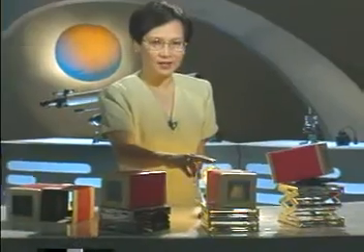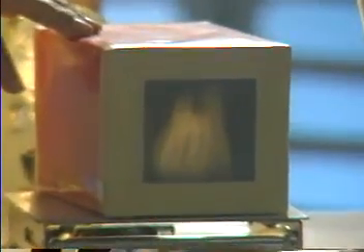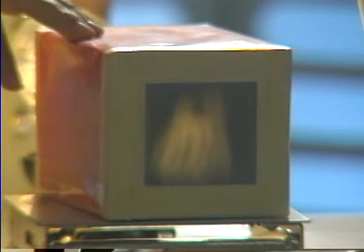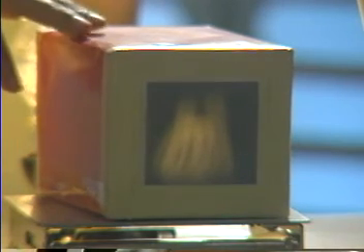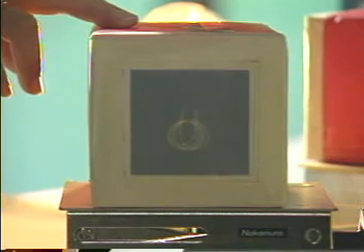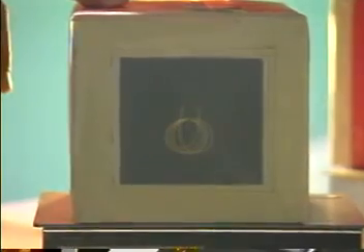Alright, if the hole is big, such as this case here, more light enters the hole and produces a bright, although not sharp, image. With a smaller hole, such as this one here, the image is dimmer but sharp and distinct. Now, with multiple holes, such as this camera here, we get multiple images.